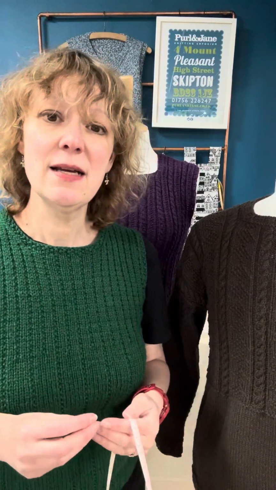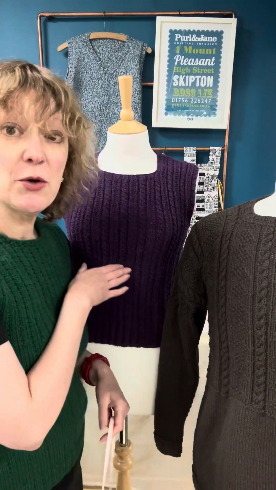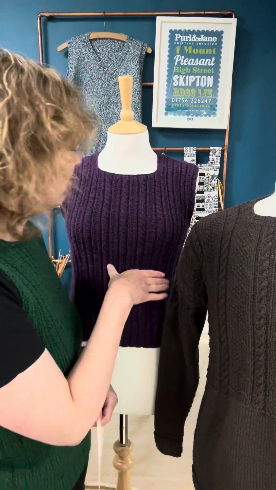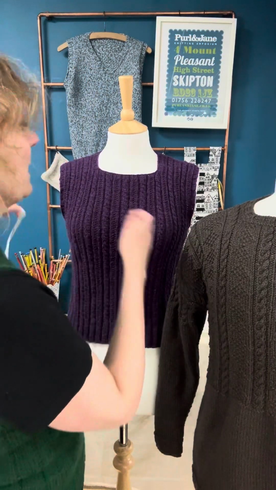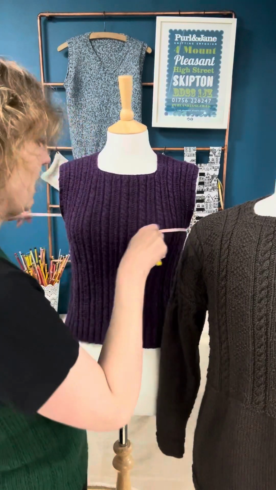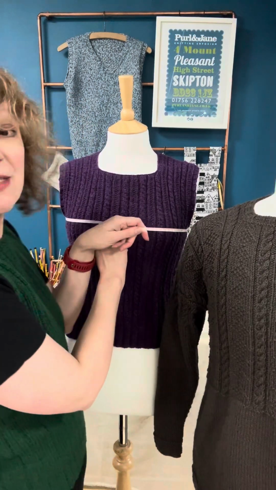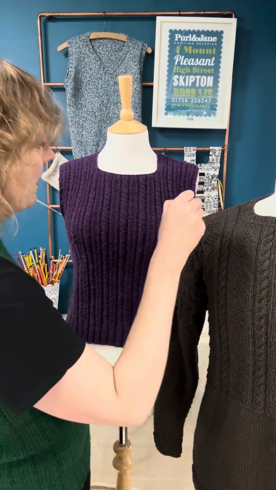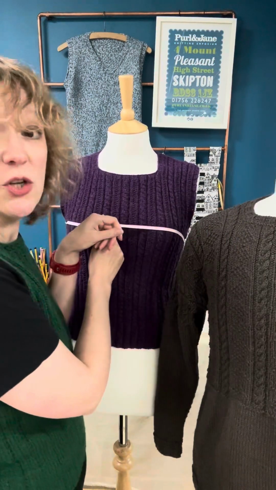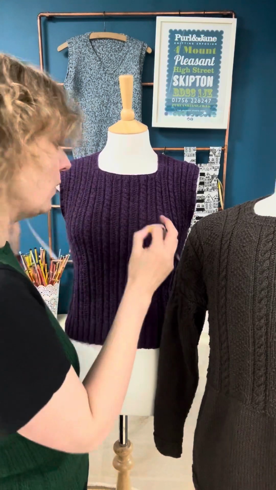So if you have knitted a garment and it's been too tight, it might be because you wear a bra and you're going on bra size. So what we need to do is know your widest part, which is around this bit, not this bit underneath, but this bit on the top. That's what we're looking for, that widest part.